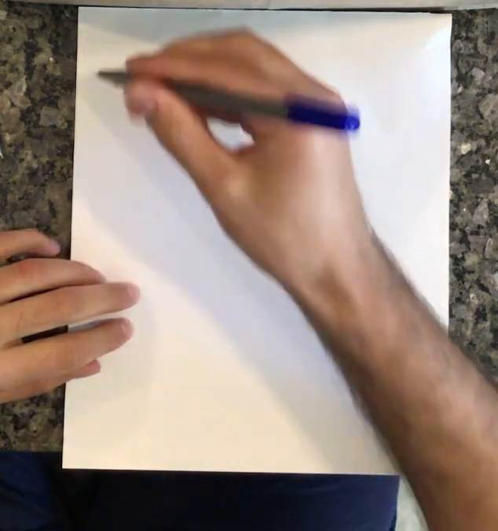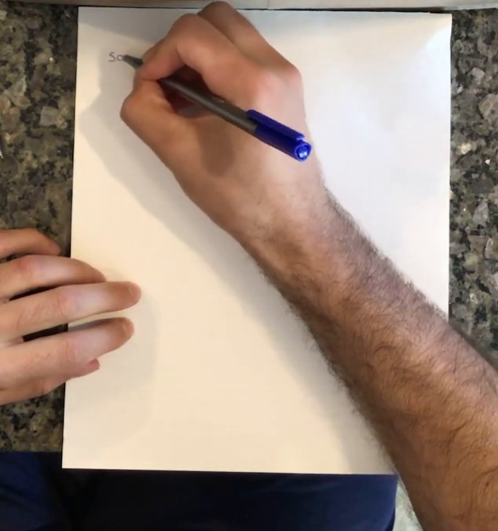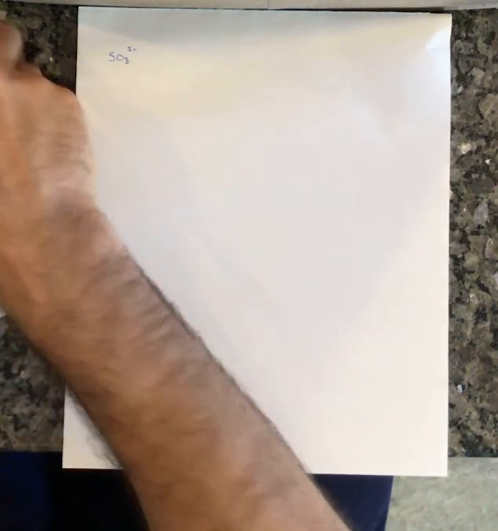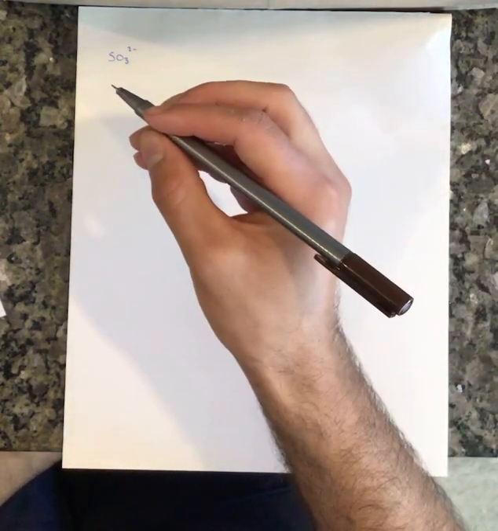So let's try our sulfite, SO3, 2 negative. That's the first one we're going to try. So, if you'd like to give this a shot, once again, I highly recommend it. Just so that you get confused, that's okay, because then you'll learn. So if you'd like to pause the video, you can.